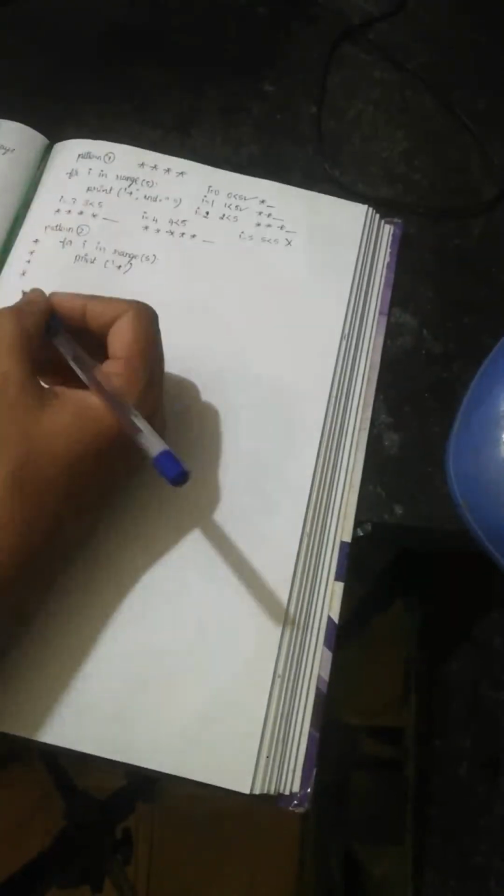What's the difference? With print and end equal to space, it's not going to the new line, instead it goes sideways, 1 2 3 4, this way. When our print statement should go horizontal, we need to use end. When we are going downwards, then we don't need to use end.